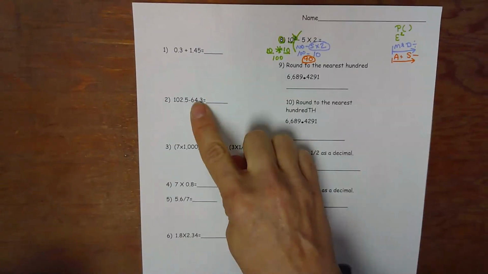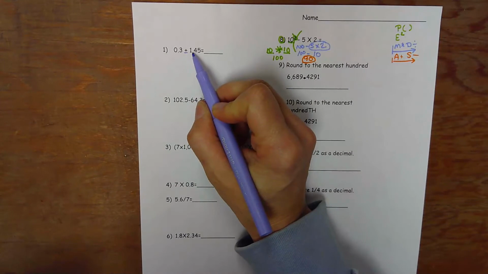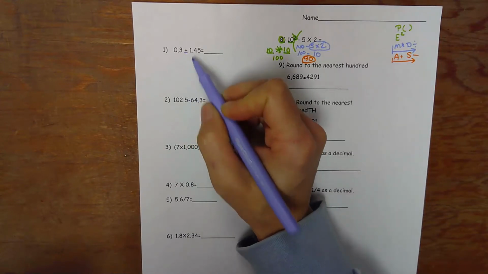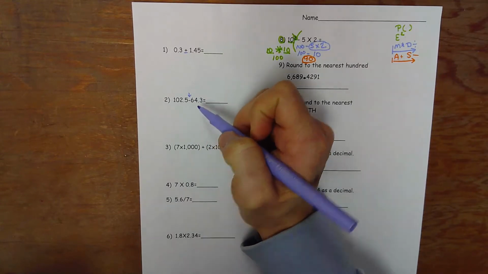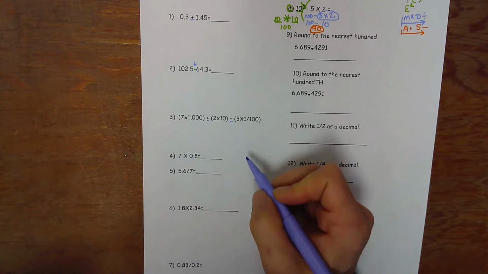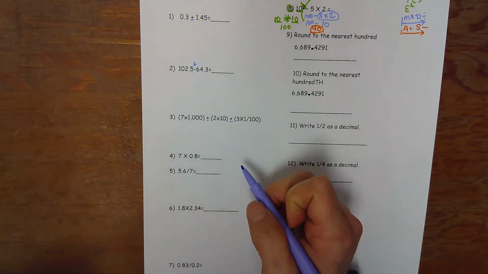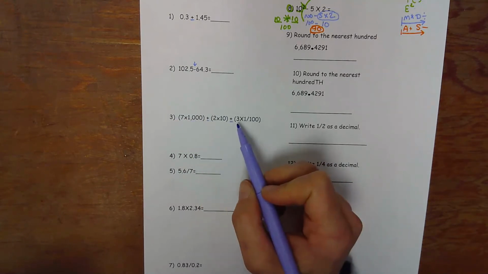Number 1, you are adding with decimals, so be sure that you line them up. Number 2, you are subtracting with decimals, be sure that you line them up. Number 3, this reaches back to the very beginning of the year. You need to remember the places.